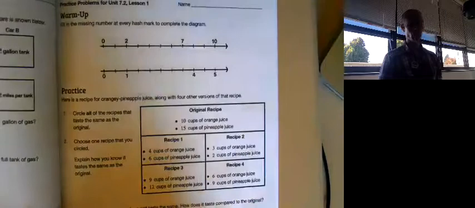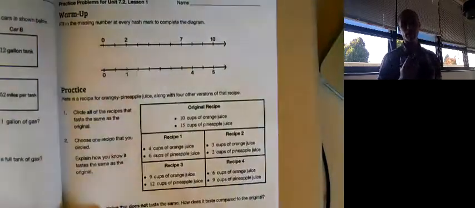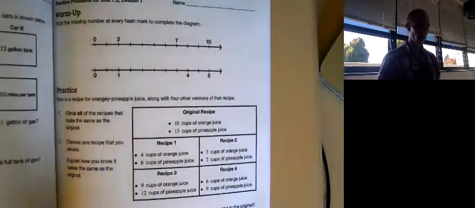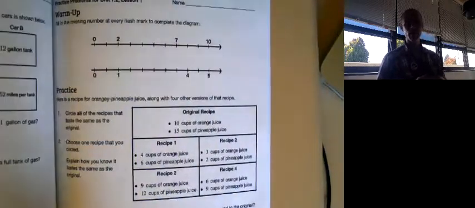So if you're looking for this in your book, it's on page 57, or if it's online, depending on how it was assigned, make sure you find it on there. But I'm working in the book today.